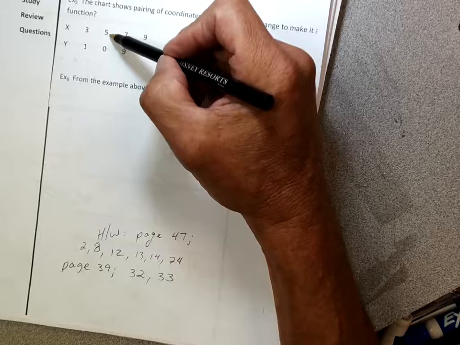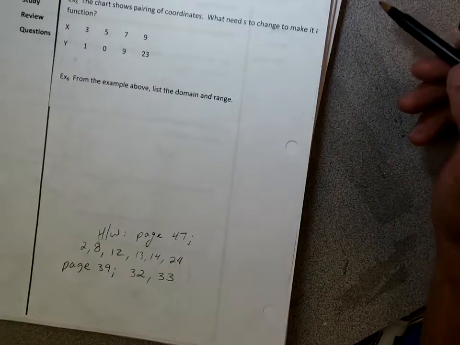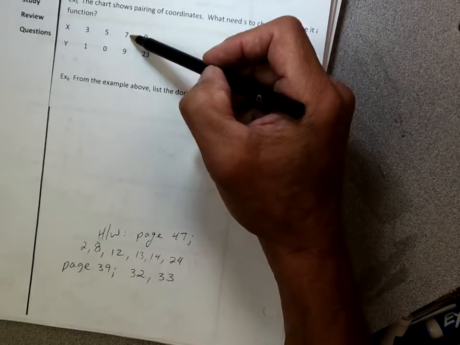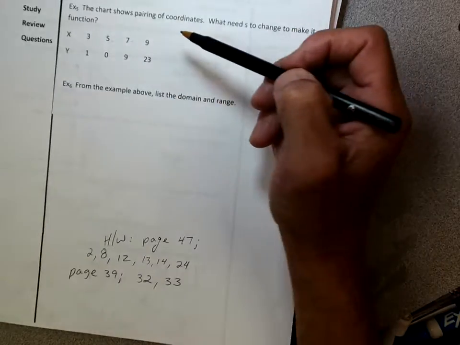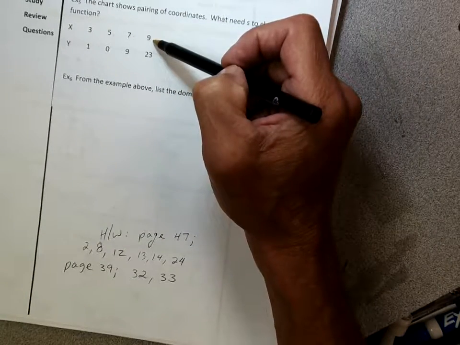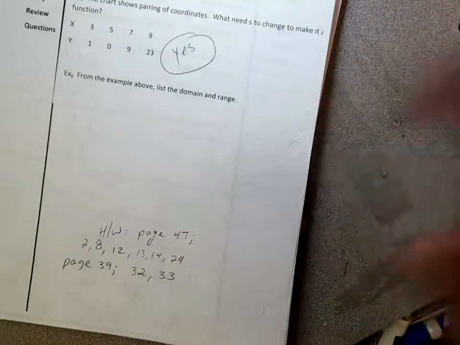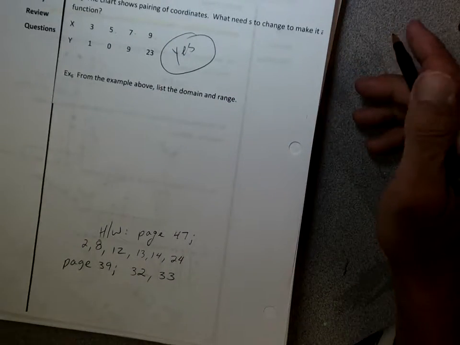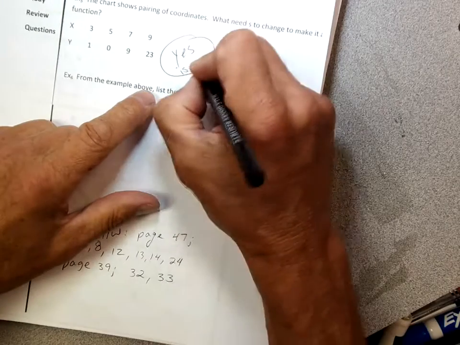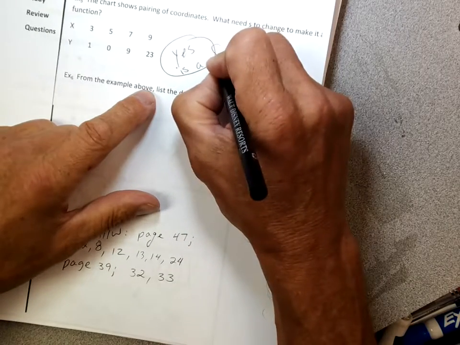5 goes to 0, right? Does 5 go to anything else? No. 7 goes to 9. Does 7 go to anything else? 9 goes to 23. Does 9 go to anything else? So yes, it's a function. We don't need to make any changes. It is a function.